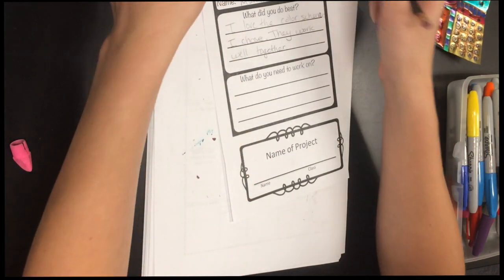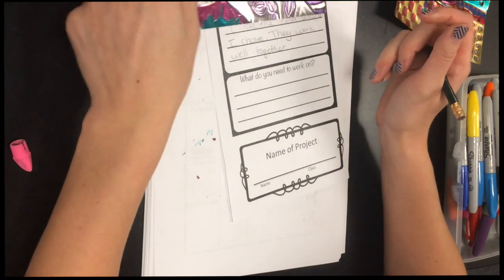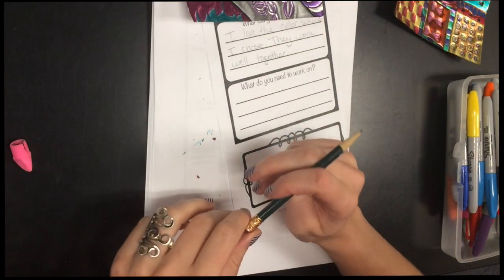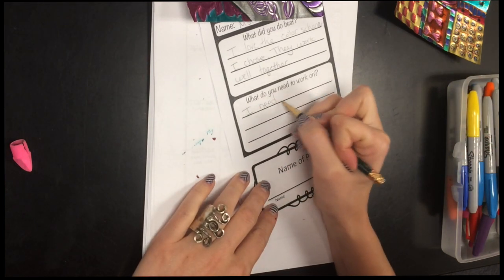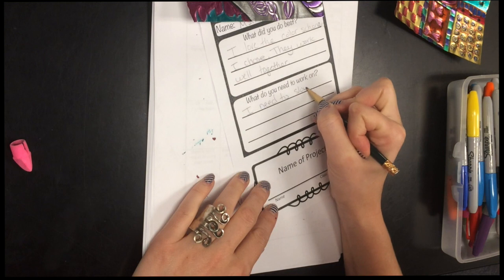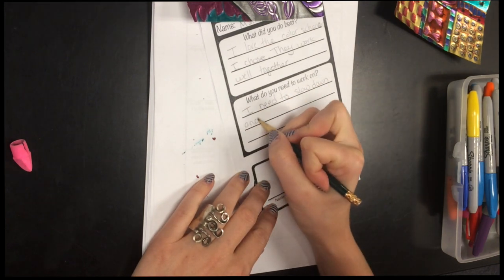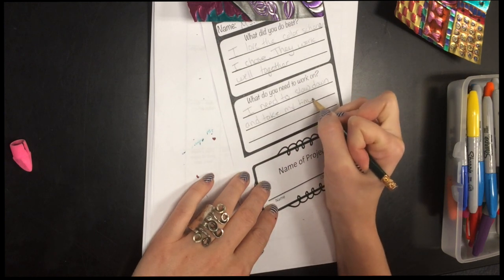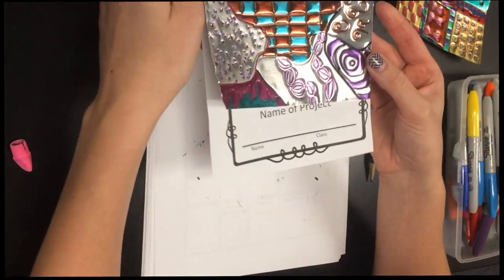What do I need to work on? So I'm going to look at this again and see what I need to work on. And I think I need to work on my craftsmanship. There's some areas where I could have definitely done a better job. So I need to slow down and take my time. Okay, so now I'm going to take this and put it in my grade me bin.